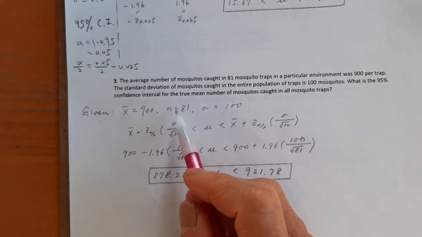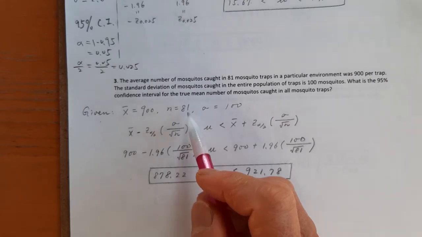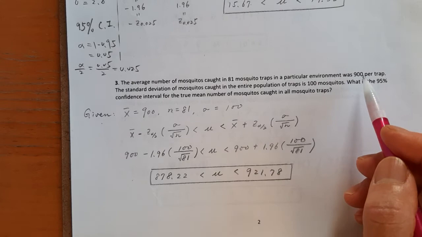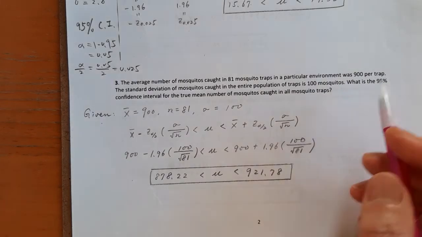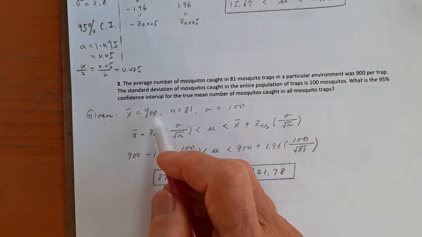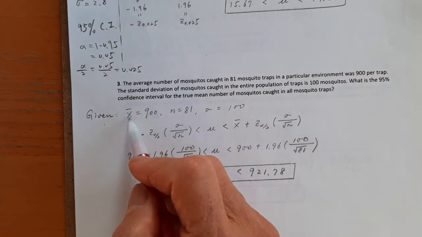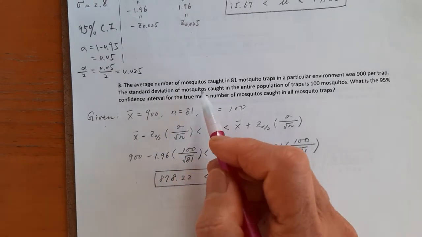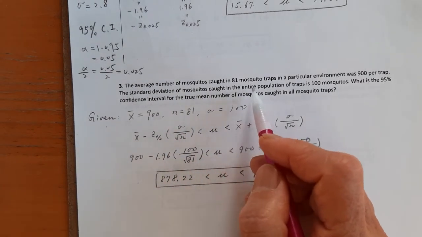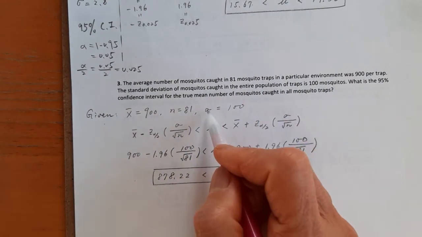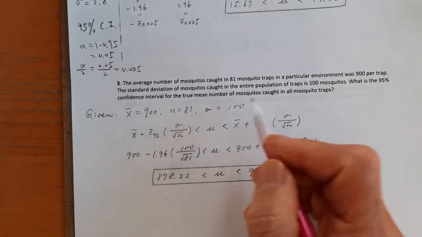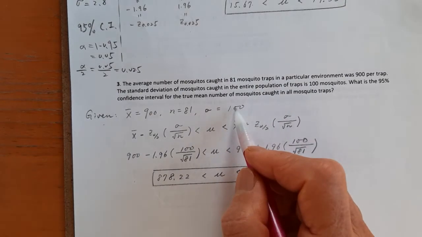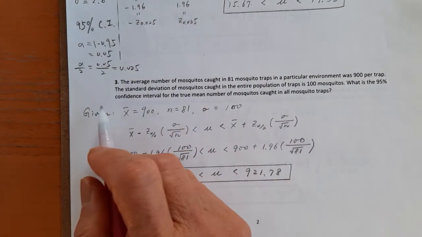So the sample size n equals 81, and the average in a particular environment was 900 per trap. This is the sample mean, x bar equals 900. The standard deviation of mosquitoes caught in the entire population of traps, sigma, is 100 mosquitoes.